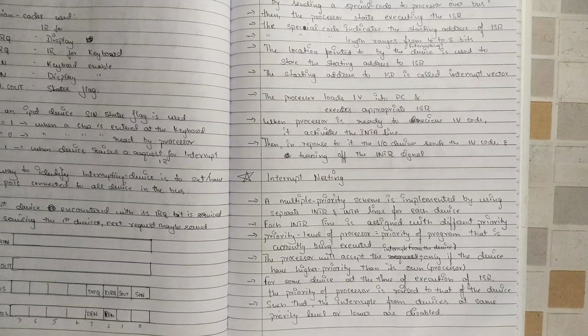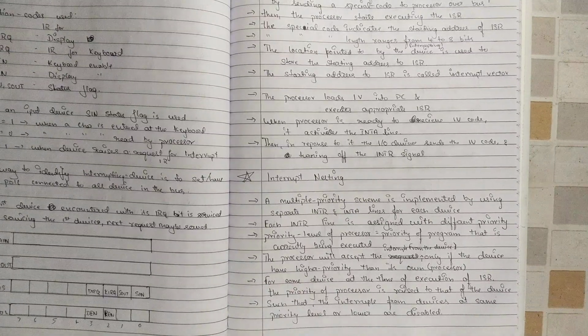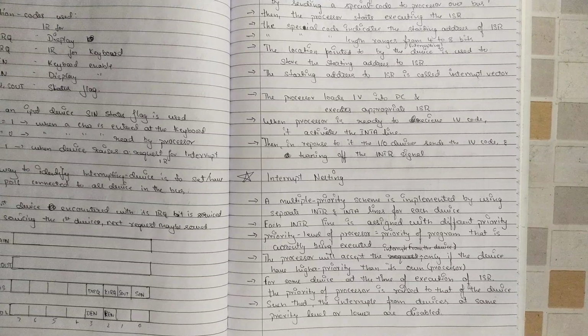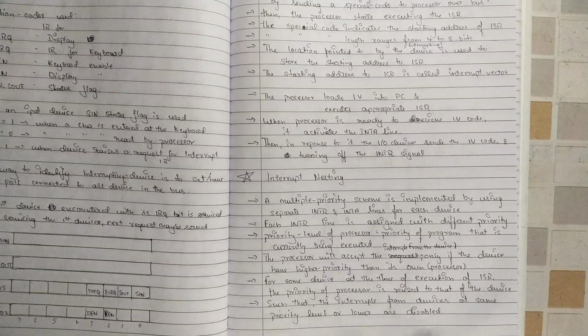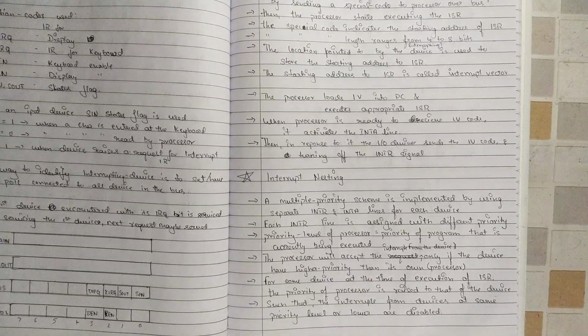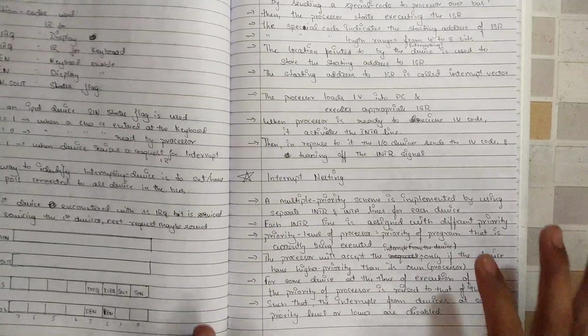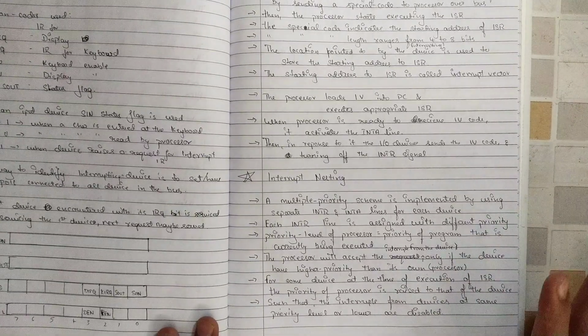Higher to lower, like that. So each will have a different priority. What to see here is the priority level of the processor. We will have the processor, right? All these lines are connected to the processor. From one way we will have the INT line, and from the processor the INT lines are going. Once you see the diagram, it should be easy to understand. I will be showing the diagram. So now let us read this first.